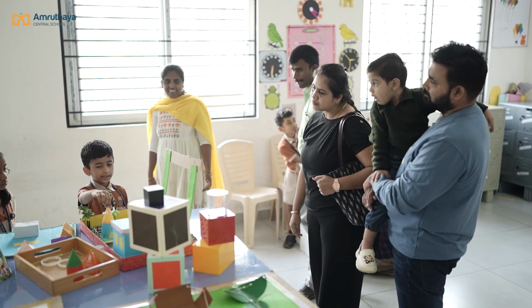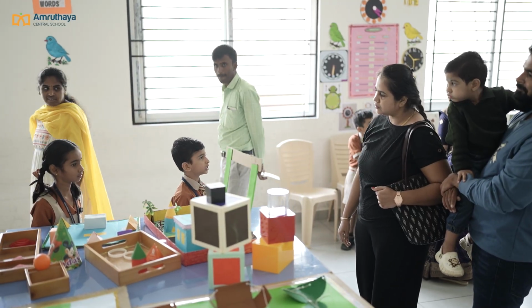This building top is looking like a cone shaped house. The cone's 2D shape is a triangle.